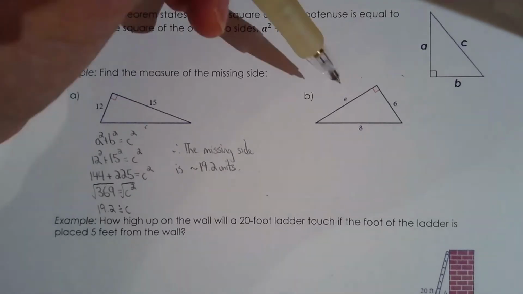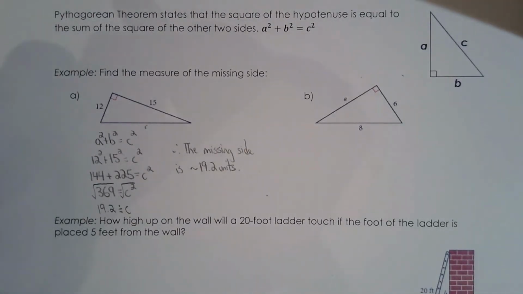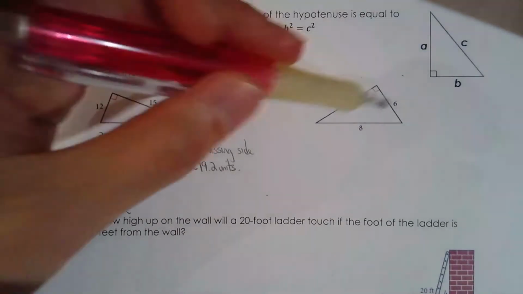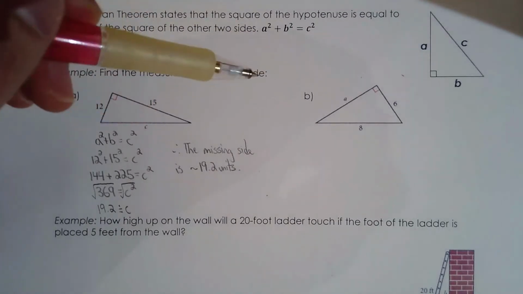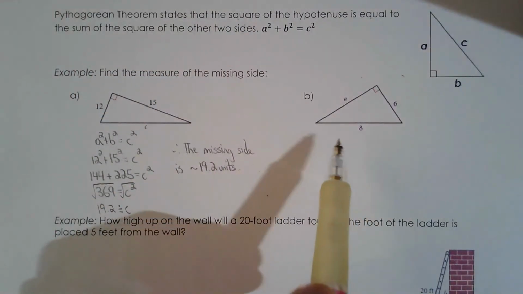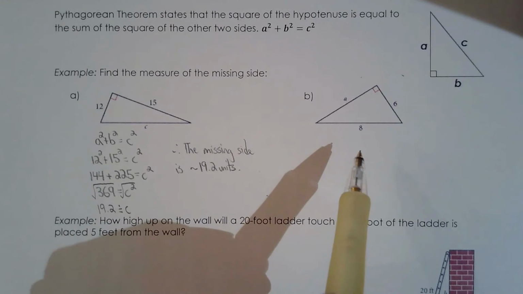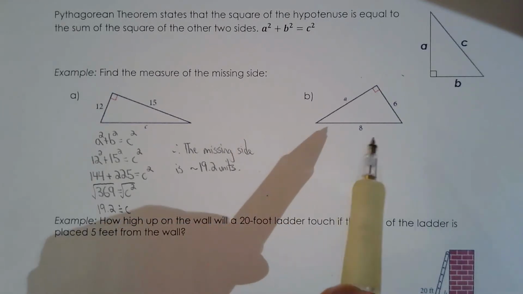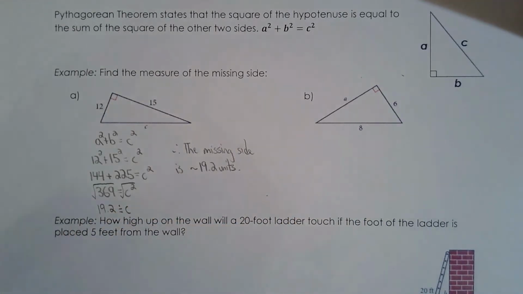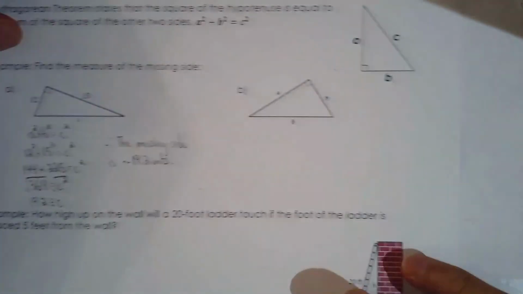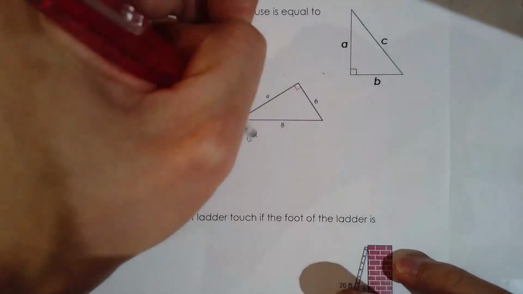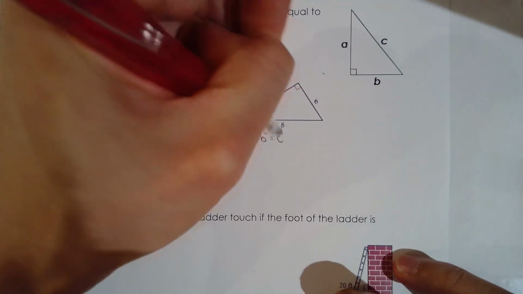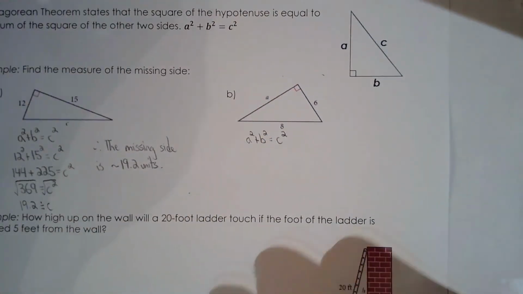Okay, for b, you know what? I see a right triangle and I'm given two sides. So immediately I'm thinking, hey, let's use the Pythagorean theorem. But be careful here. This time you're not solving for the hypotenuse. This time you're solving for the length of one of the legs of the right triangle. So be very careful. This is going to be a squared plus b squared equals c squared. We'll start off by writing our Pythagorean theorem.